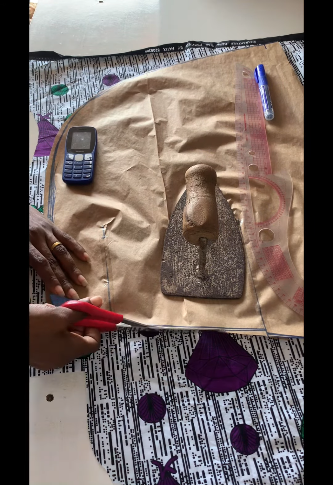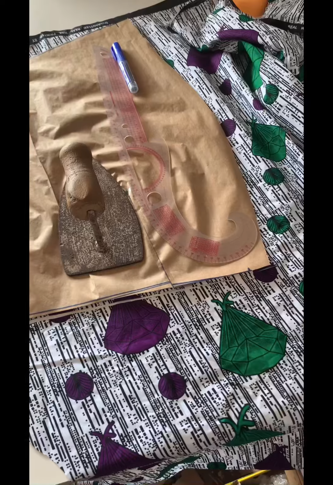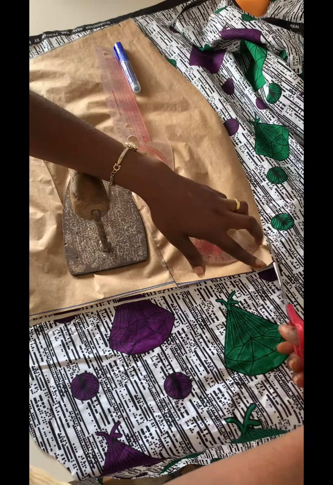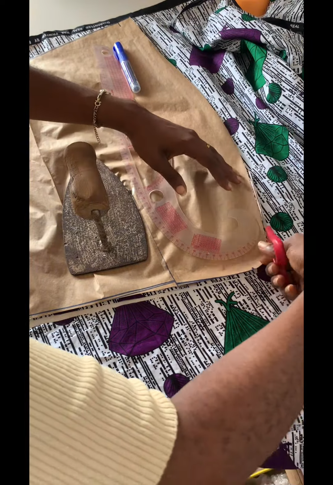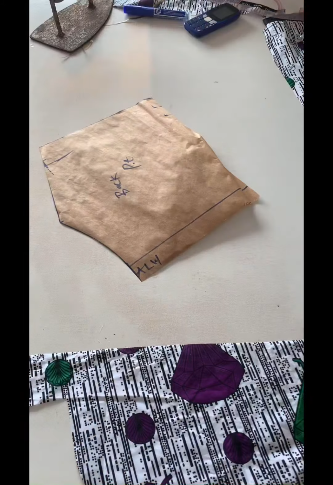So after doing that, I went ahead to cut. If you like, be looking at my mouth too. Don't pay attention to what you are learning. Just playing around. So after cutting it, look at what we have.